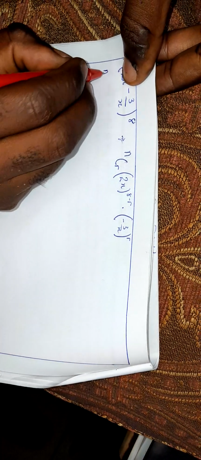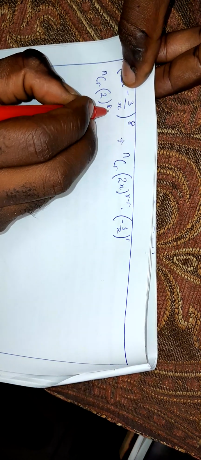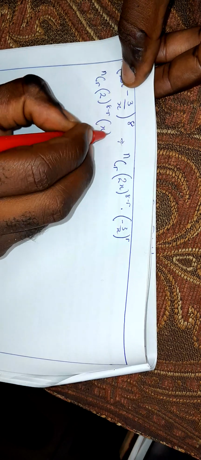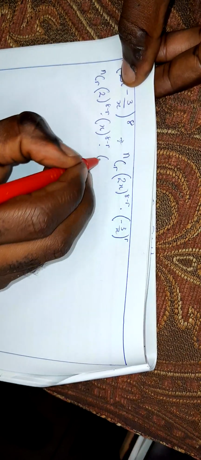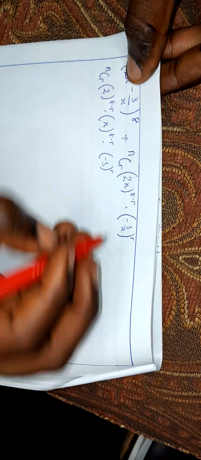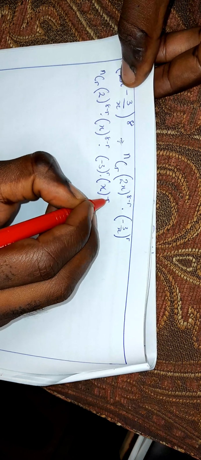So we're going to be expanding this. This will give us n combination r, 2 to the power of 8 minus r, x to the power of 8 minus r, minus 3 to the power of r, x to the power of minus r.